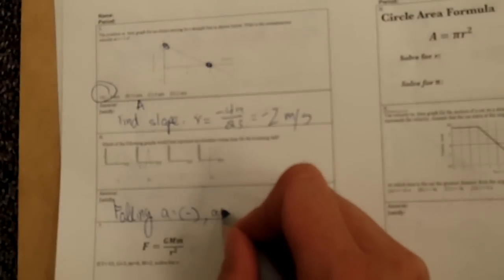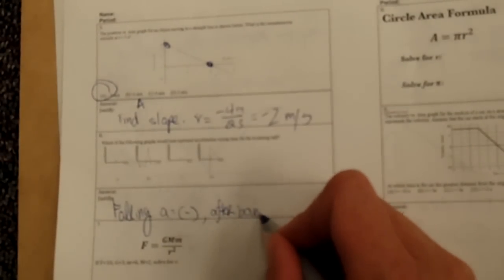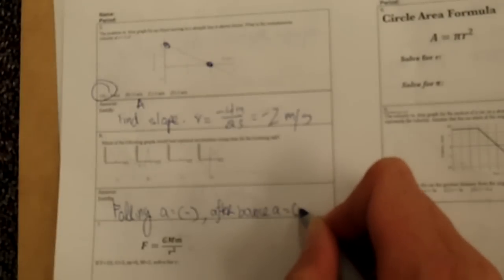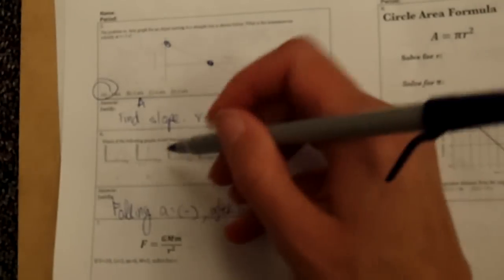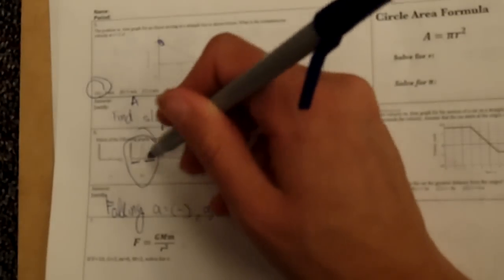So after the bounce, our acceleration is also negative because even though it's coming upwards, it's slowing down. So there's only one graph which has negative acceleration before and after the bounce, and that is graph B.